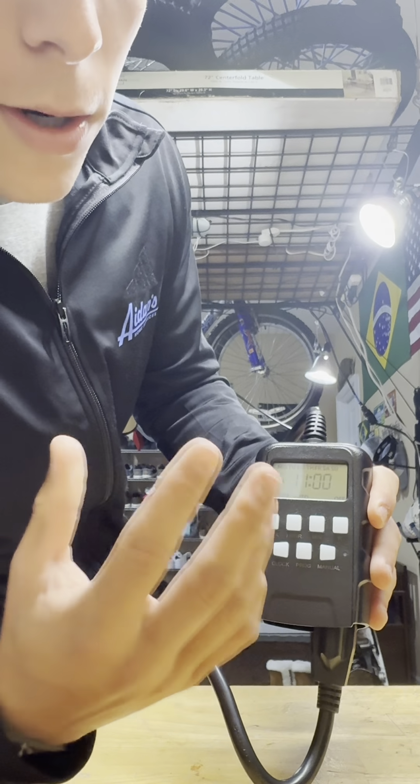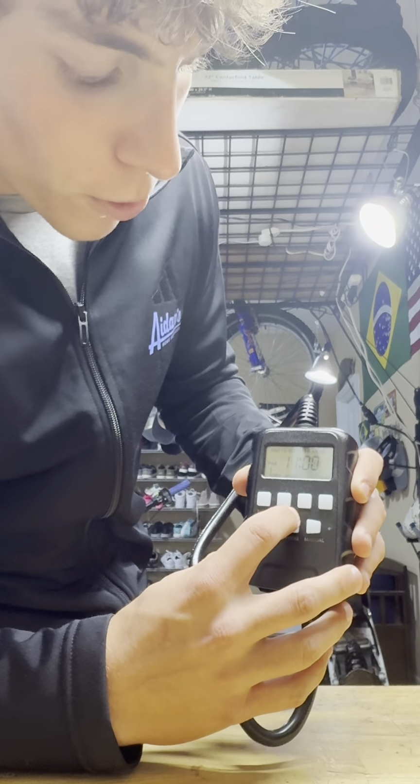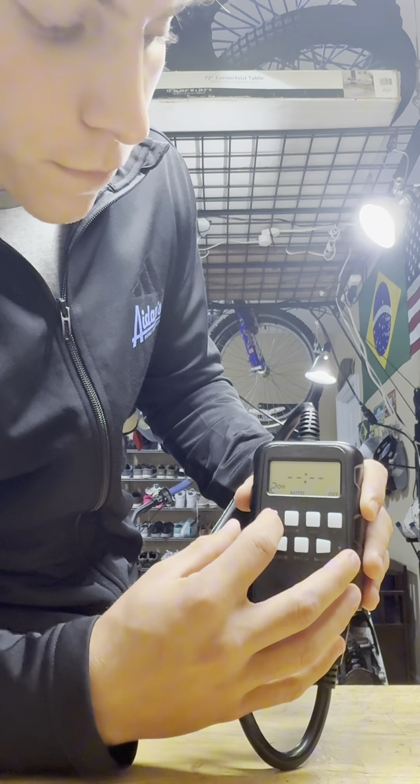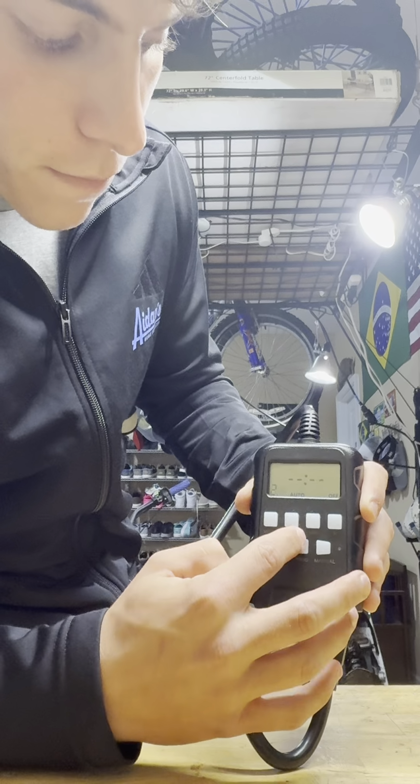Now to write one more additional program, you would press prog one more time and now you can see it says 2, and you'll follow the same steps as before. You press it again for 2 off, 3 on, 3 off, 4 on, 4 off.